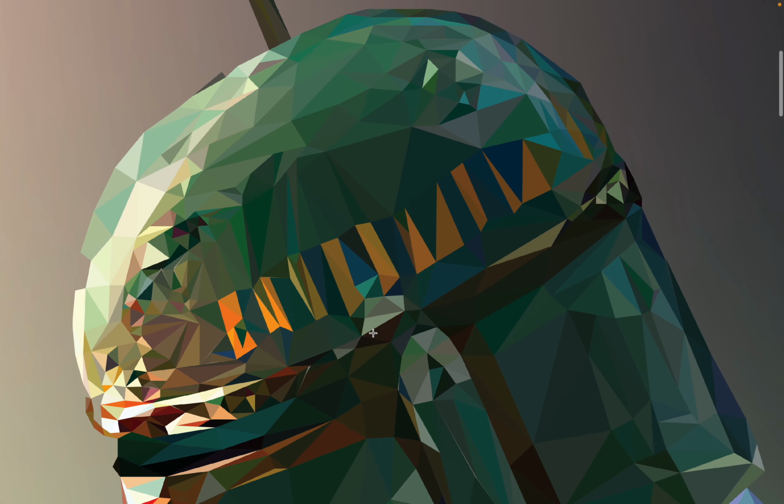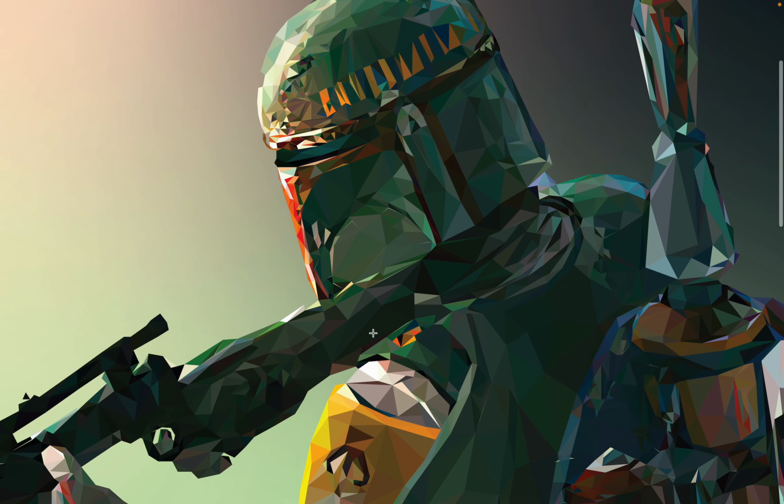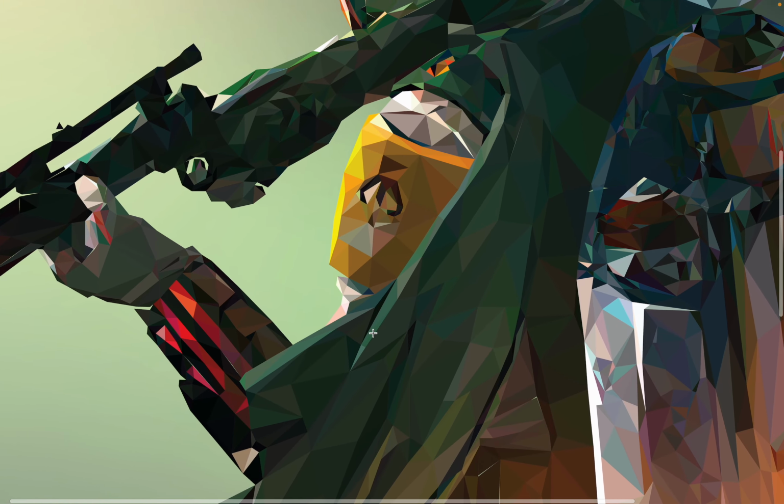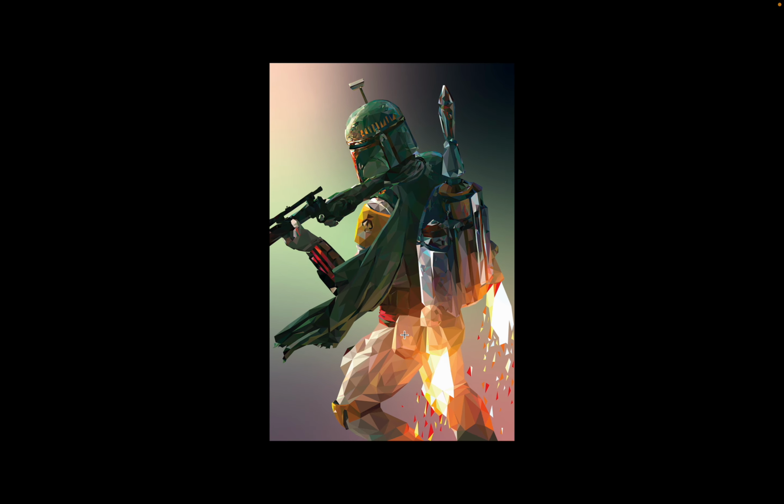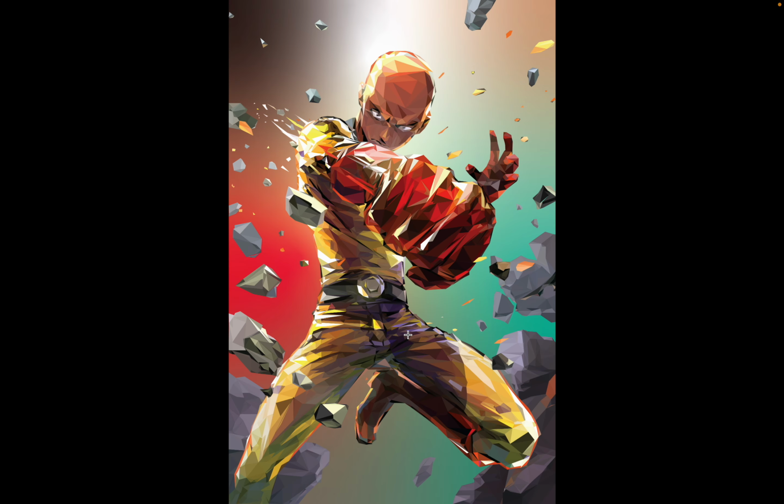So what you're trying to do in this project is map triangles to facial features or body features or clothing articles to kind of make it look a little 3D, like it has kind of shading to it. But again, only triangles. So here's another one.